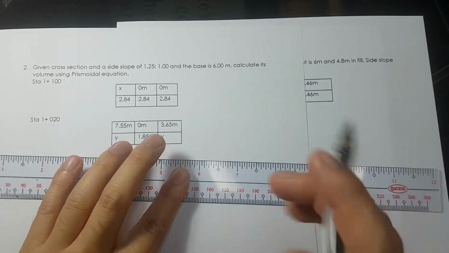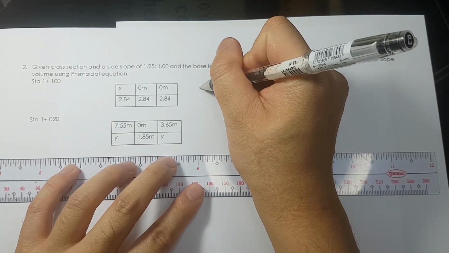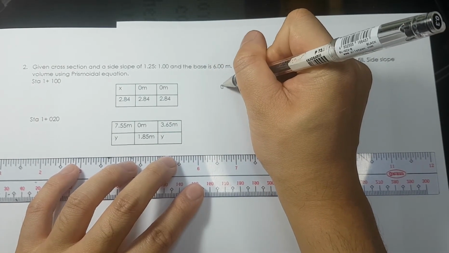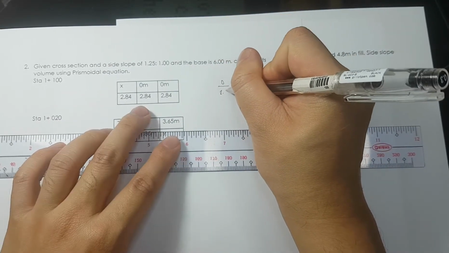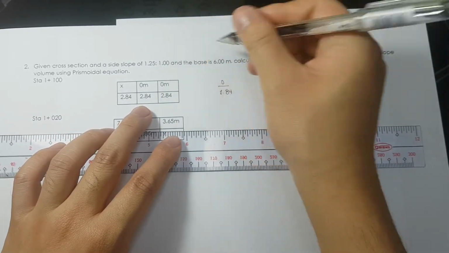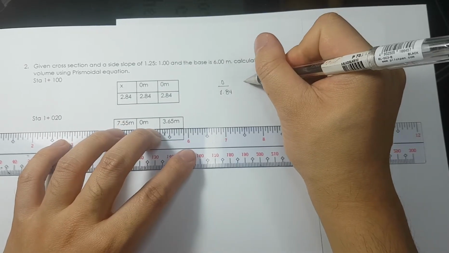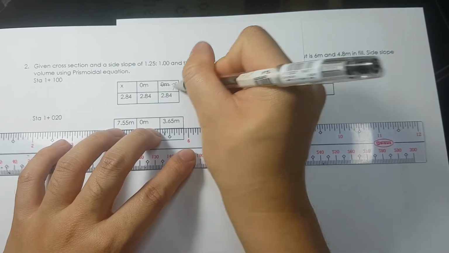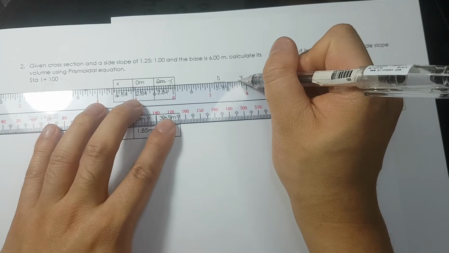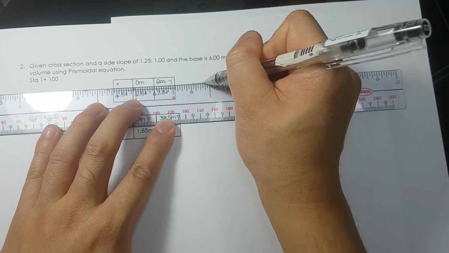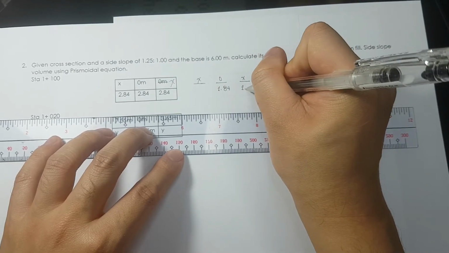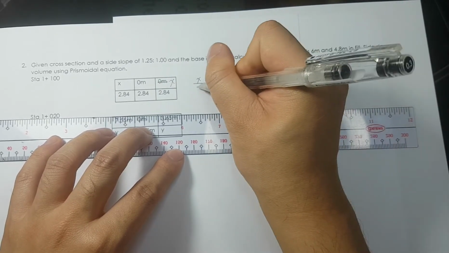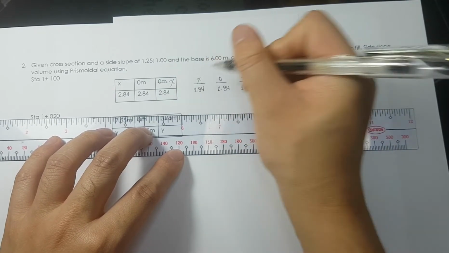You have 0 over 2.84. Then you have here, it should be x, not 0. Then you have another x over 2.84 and 2.84.